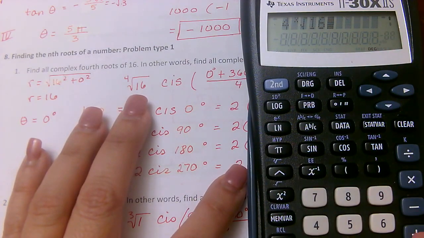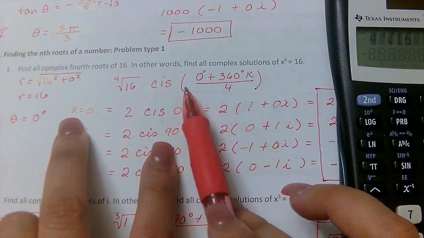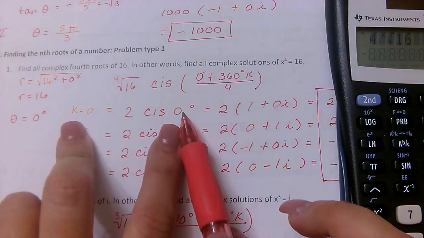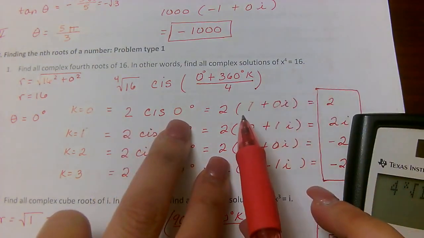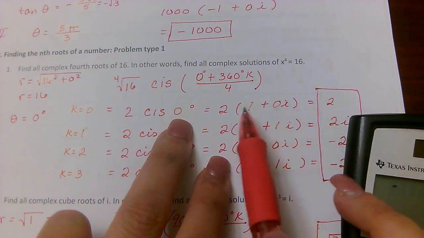Then I'm going to put in 16, and then you can see that equals 2. I set k equal to 0, which means that all of this is equal to 0, so this is 0. Then I went ahead and evaluated. Cosine of 0 is 1. Sine of 0 is 0. Okay, and then I distribute.